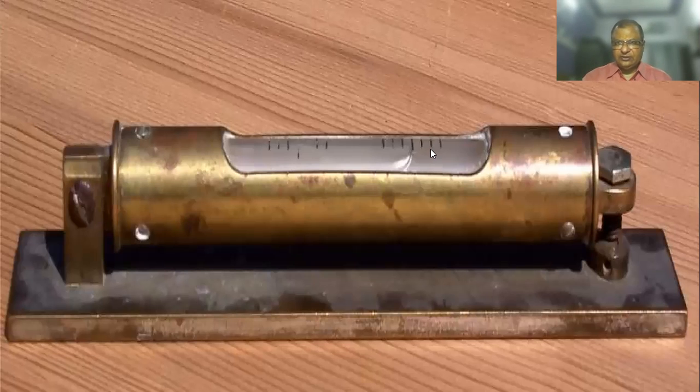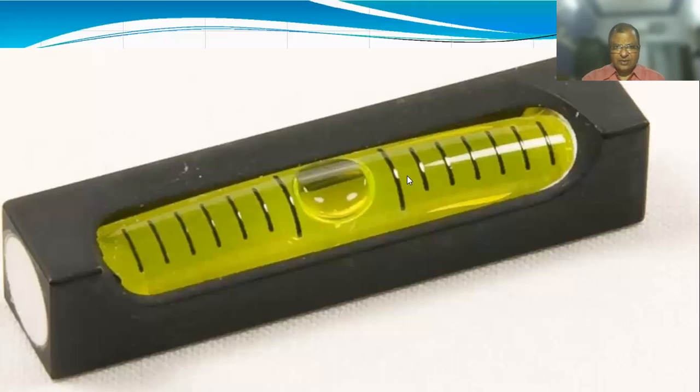This is the spirit level. This is in center. It means the table is fully perfect on the tripod. It is also a spirit level.